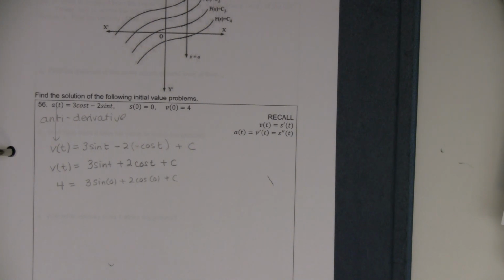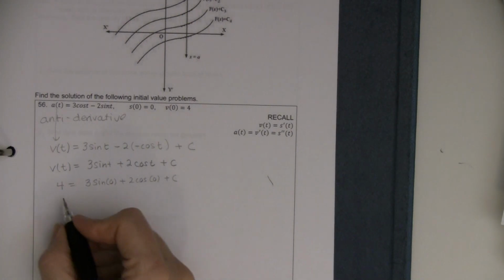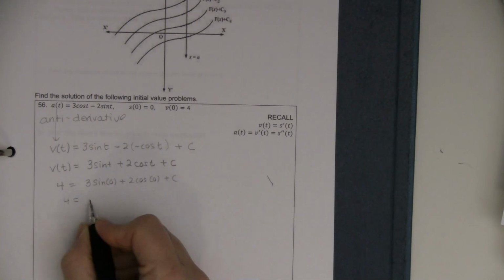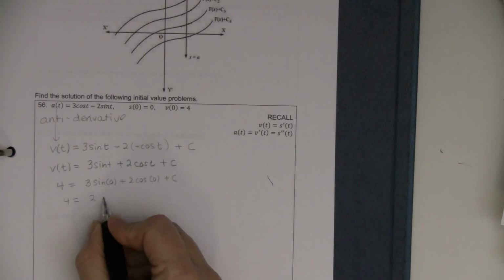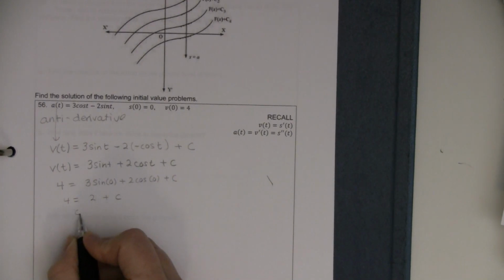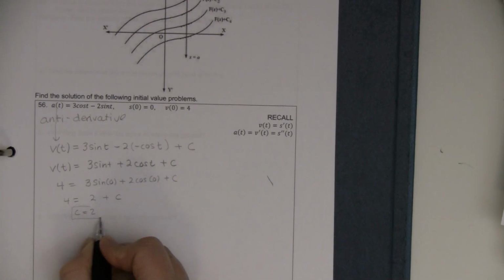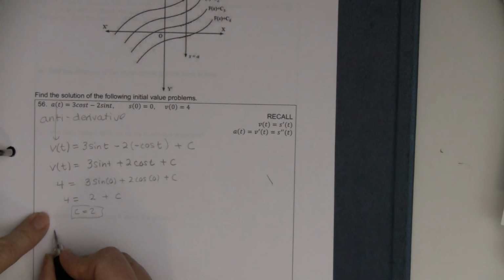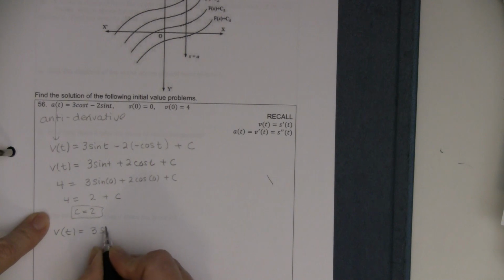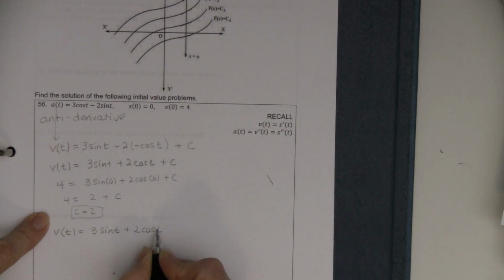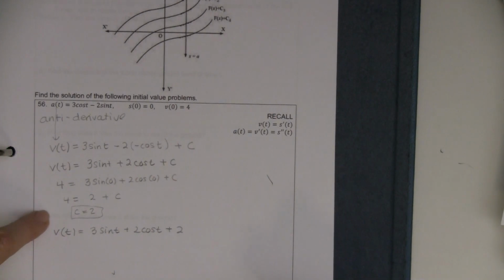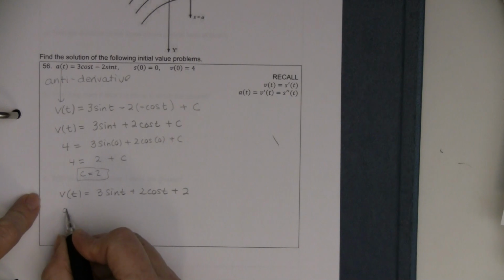Okay, so the sine of 0 is 0 and the cosine of 0 is 1. And so this is 4 equals 2 plus c. So that means that c equals 2. So that gives us v at t equals 3 sine of t plus 2 cosine of t plus 2. And then we would do it again. Find the antiderivative.